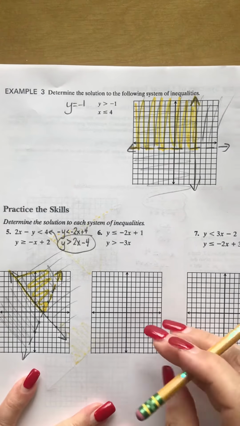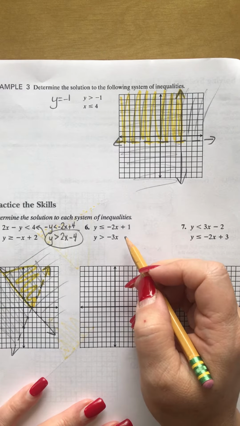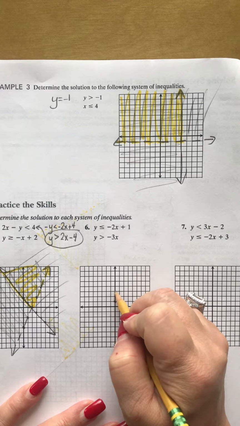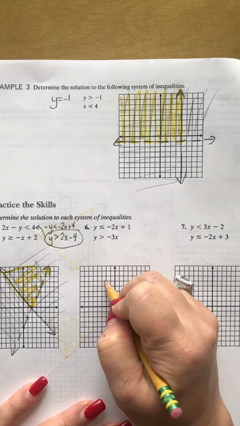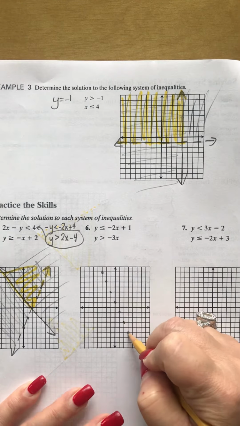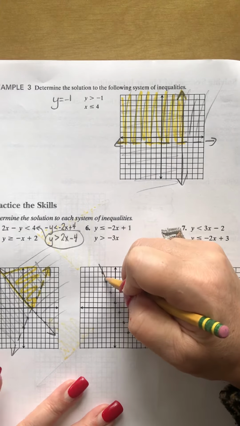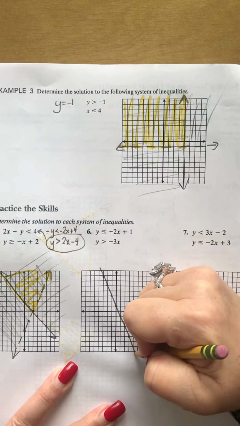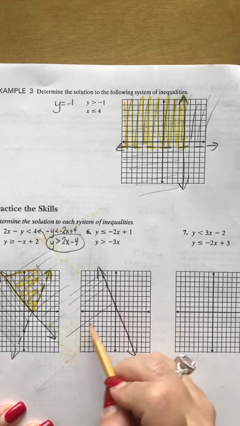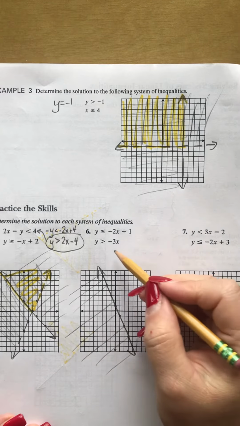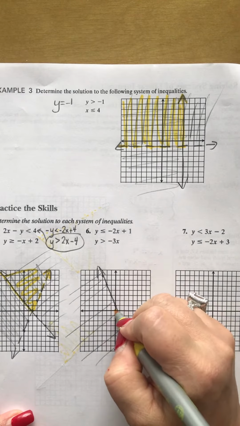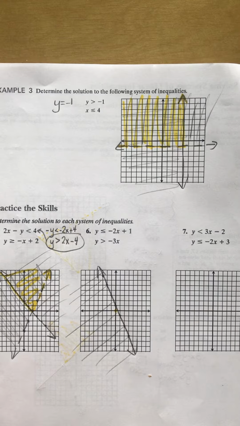Okay, next one. This one you're going to begin at 1, and your slope is -2 over 1. And we're going to make this a solid line and shade less than, which is this way. And this next, I'm going to start at 0, 0, because 0 is your y-intercept.